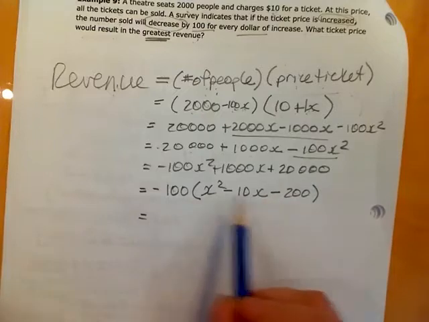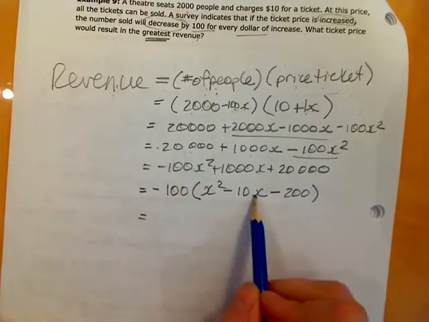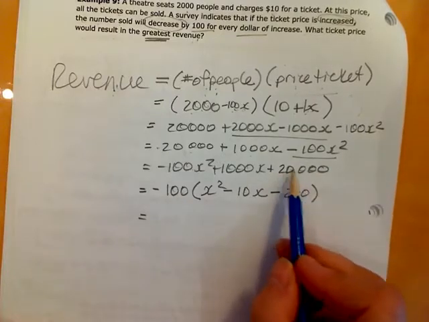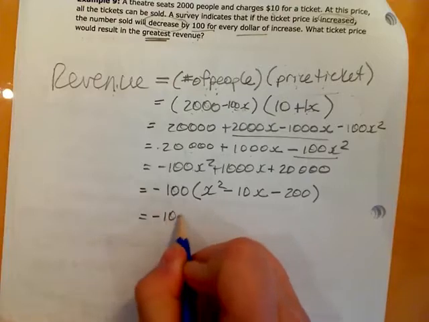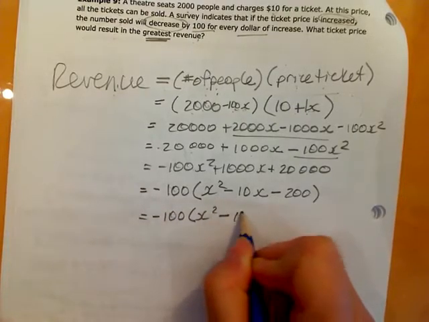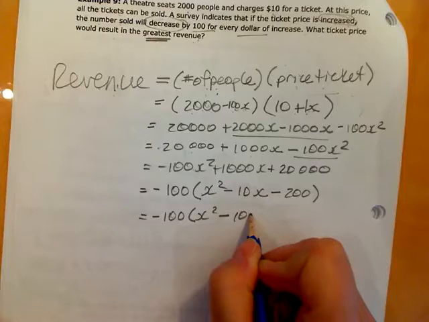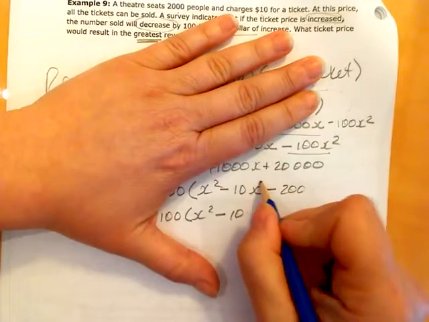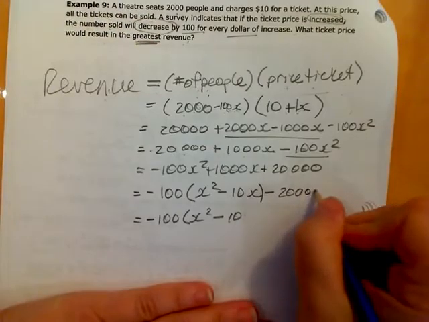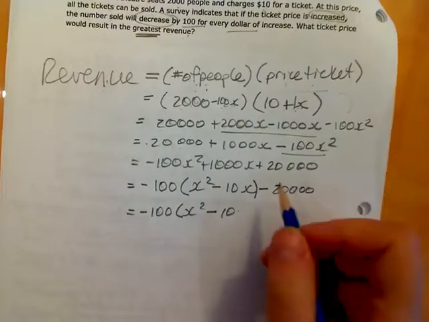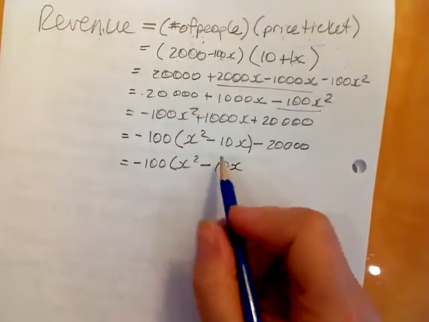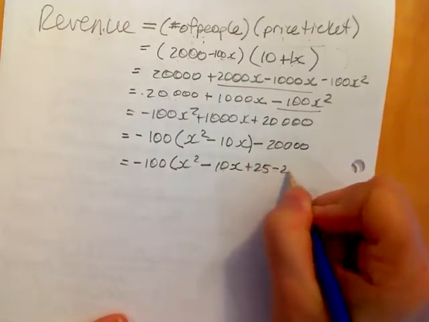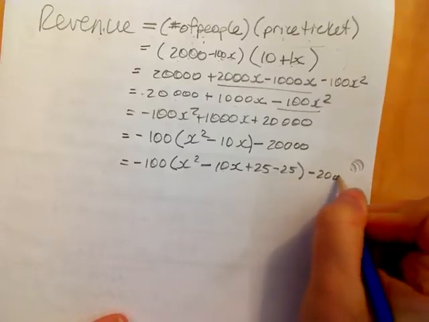Again, if you're not sure with your zeros, just do this times this is this times this is that. 1, 2, 3, 4 zeros, 1, 2, 3, 4 zeros. So now I'll do my half and square step. Oh, wait a minute. I made a mistake. I didn't mean to common factor out just out of the x's, right? Okay, so 10x, and then half of that is 5, and 5 squared is 25. So I'm going to add 25 and subtract 25. And then I've got my minus 20,000.